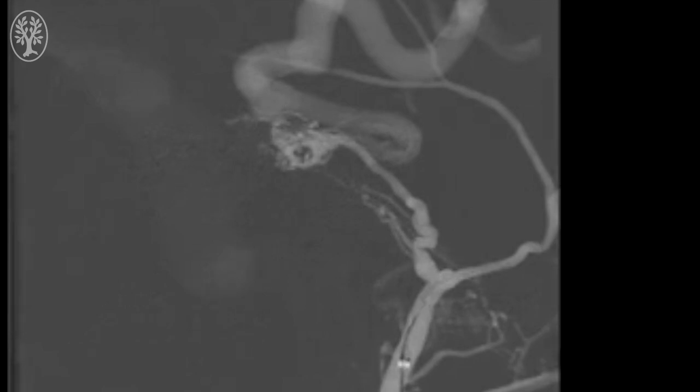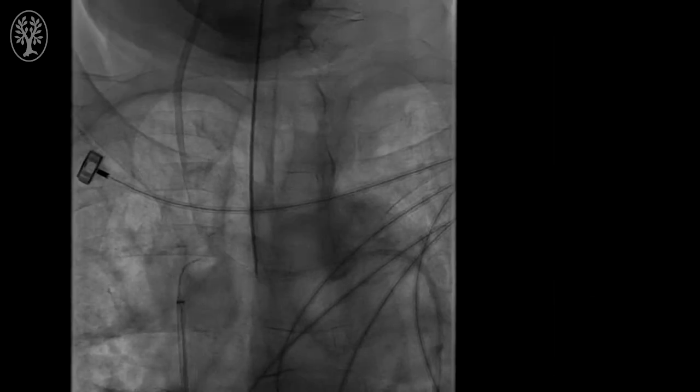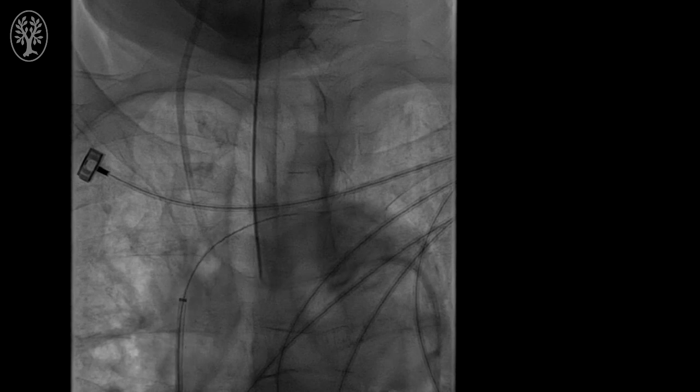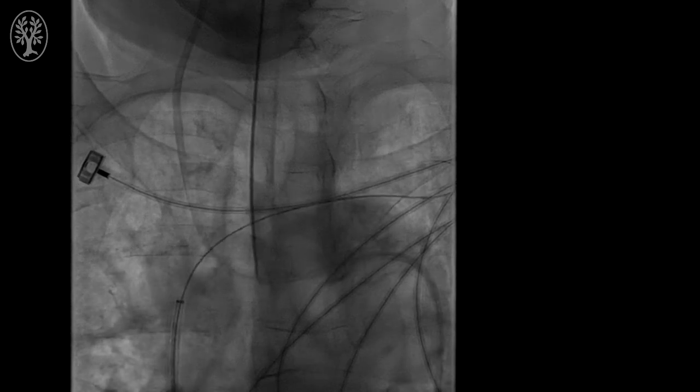and abnormally enlarged branch of the middle meningeal artery. We try several times to get access into that artery. You can observe the wire. Because of the tortuosity here, the wire and the microcatheter don't really want to take that turn. So we stopped there, and we then went ahead and obtained vein access.